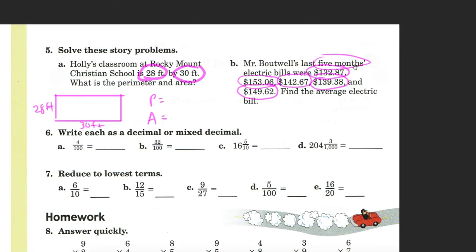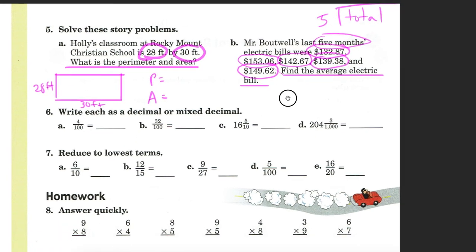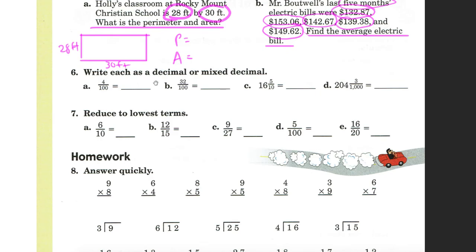So what you need to do is find the average, right? Forgot to underline this question here. Sorry. So circle the numbers, underline the question. Okay. Add up all the prices here. Whatever total you get, divide it by how many prices there are. How many prices are there? There are 5. Okay? There are 5 bills. So divide the total by 5. You'll get your average.